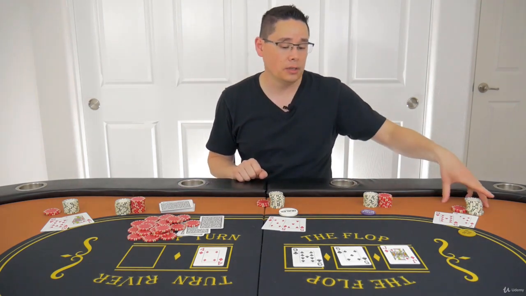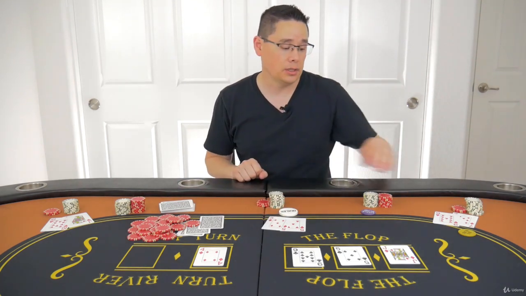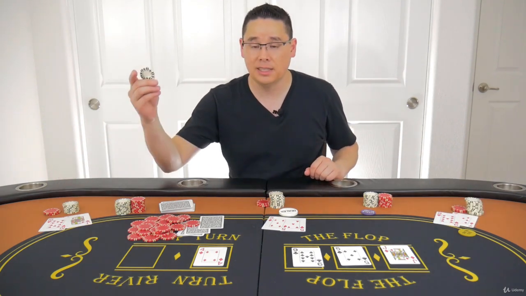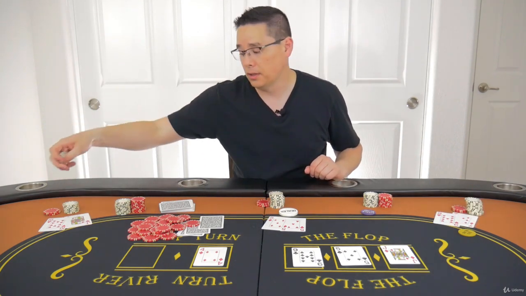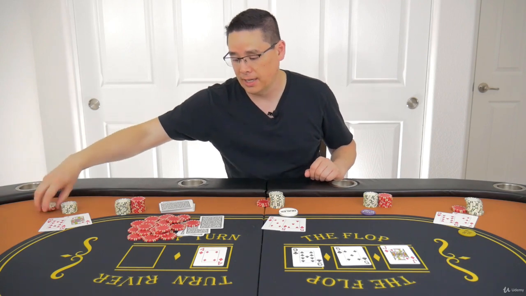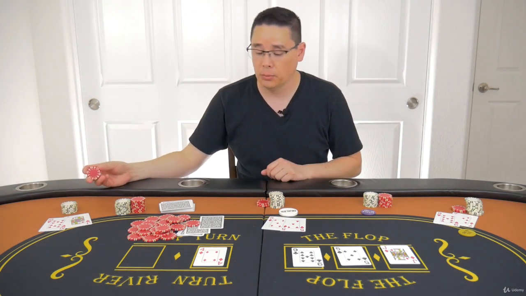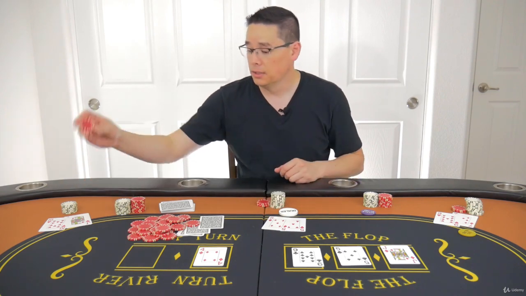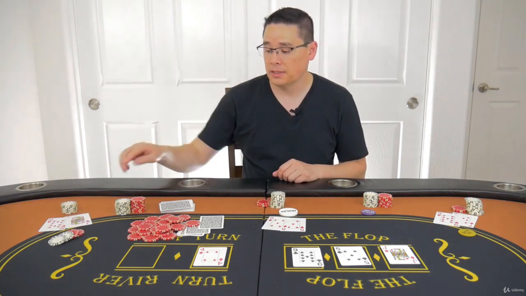So this player with middle pair, they don't improve on the turn, they decide to check. This player again has top pair, decides to bet. Let's say that these chips are worth $5, and so you'll notice that I did add on some additional chips to make sure that we had enough for these betting rounds, because pre-flop there really wasn't enough. So this player bets. They decide to bet $12.